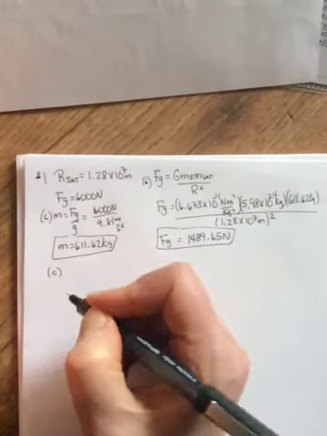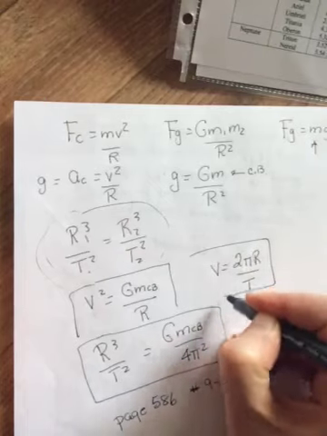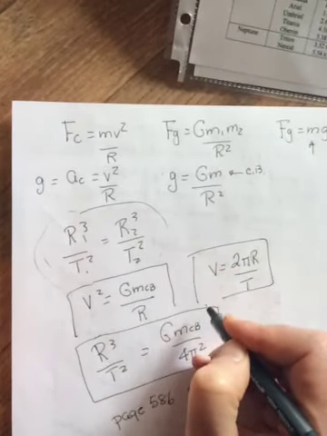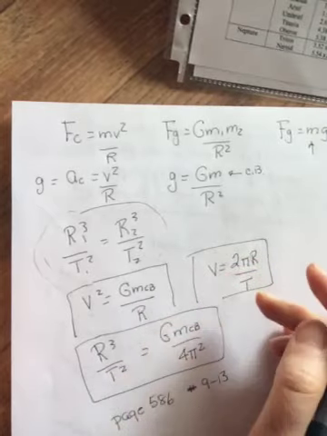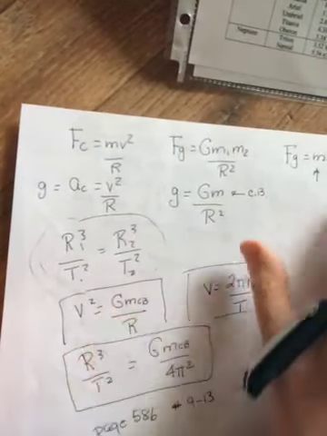Part C says find its speed. So you have a couple possibilities for speed, right? If you go back to this equation, you could do v equals 2 pi r over t, or v squared equals g, mass of the central body, over r. Well, the problem with using 2 pi r over t is you don't have t. So I'd go with g, mass of the central body, over r.